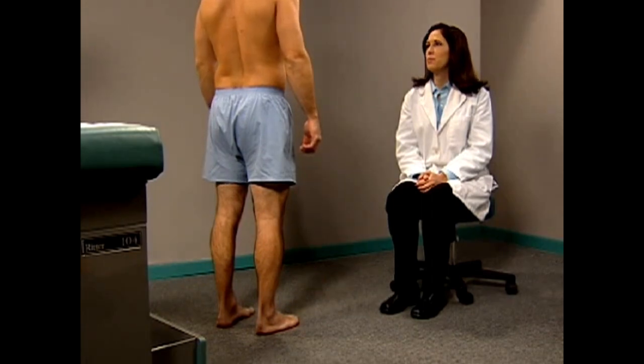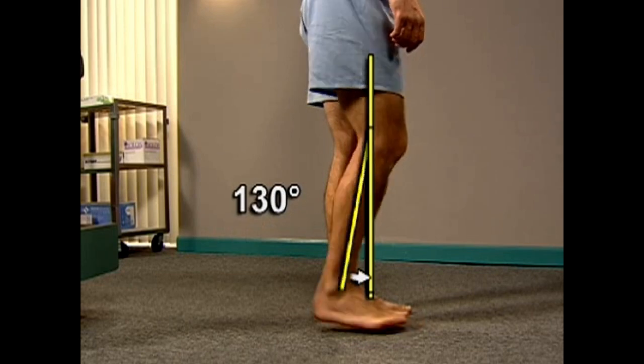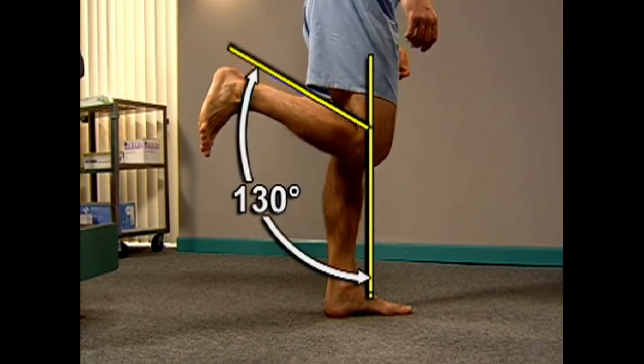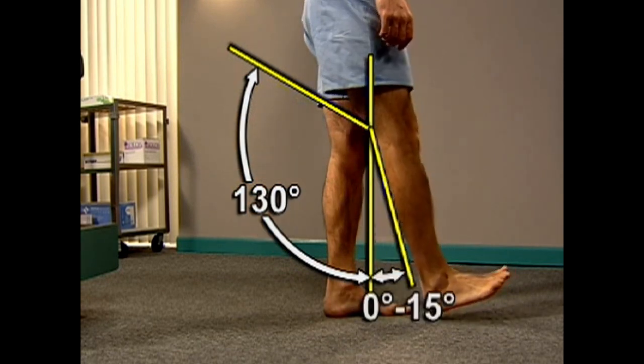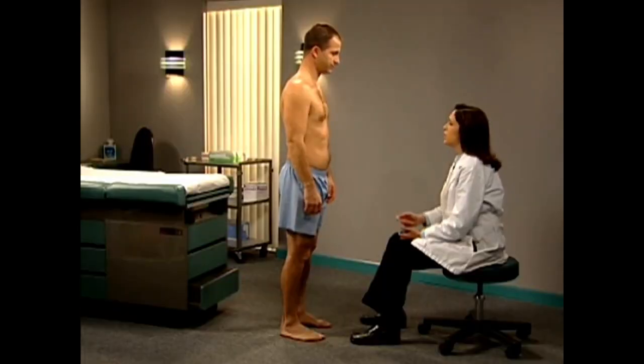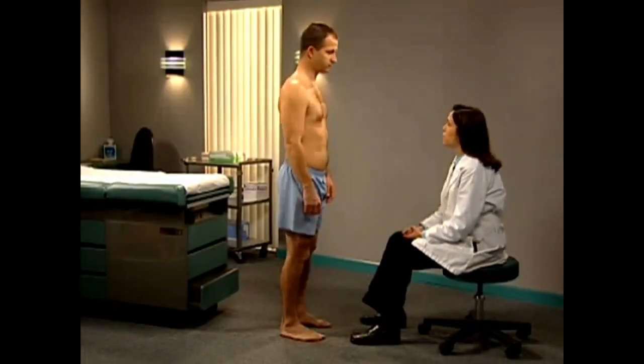I need to check your knee motion. Next, evaluate the range of motion of the knee. Bend your right knee, bring your heel to your back. You should see knee flexion up to 130 degrees. And straighten it all the way. You should see full extension and up to 15 degrees of hyperextension. Can you walk over to the table and hold on for support?